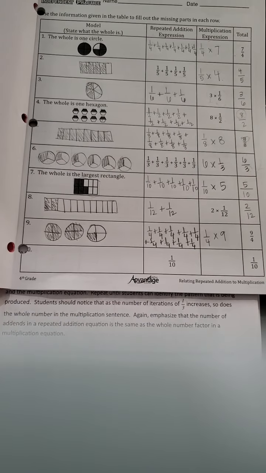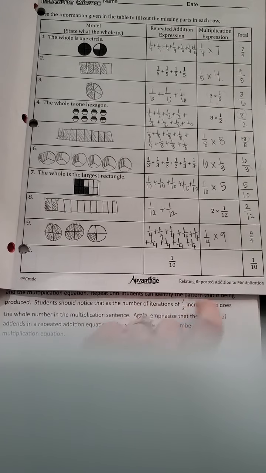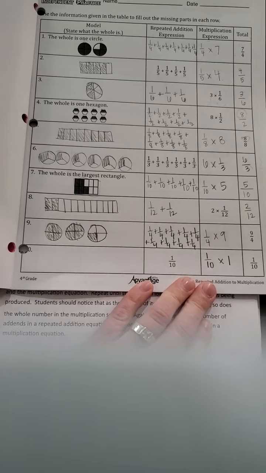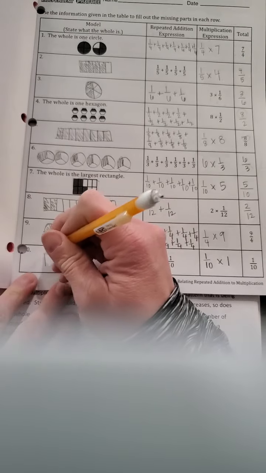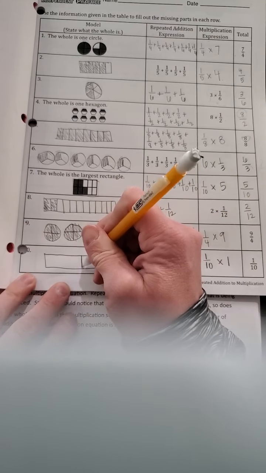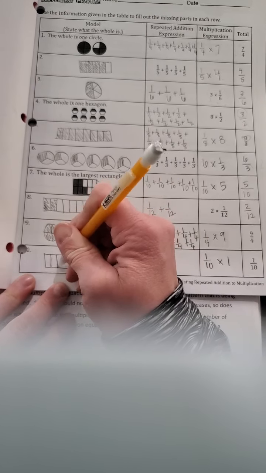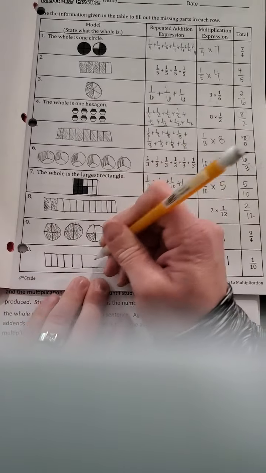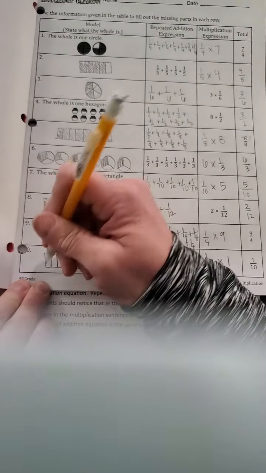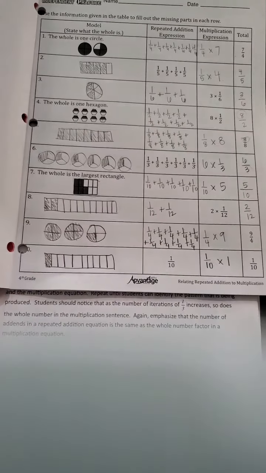Okay, number 10. They tell us 1/10. Well, 1/10 times 1 is the same as 1/10. And then if we want to do our model over here, rectangle divided up into 1, 2, 3, 4, 5, 6, 7, 8, 9, 10. We only need to shade in 1/10.